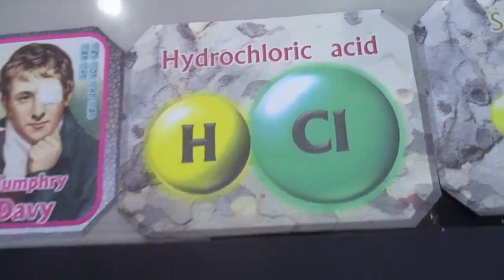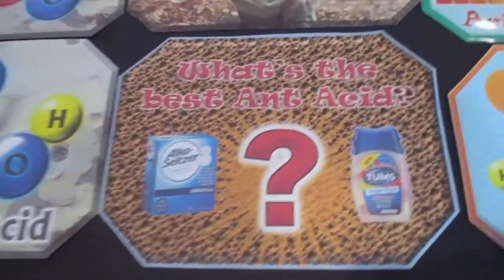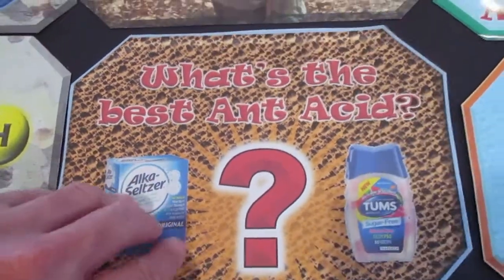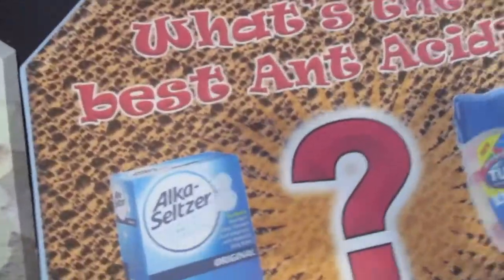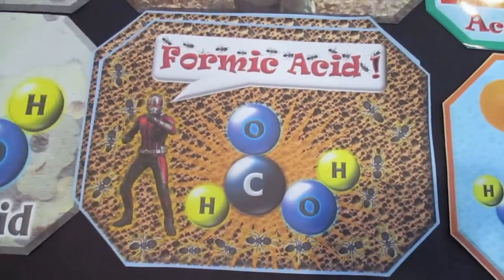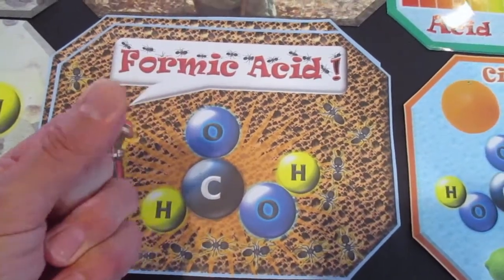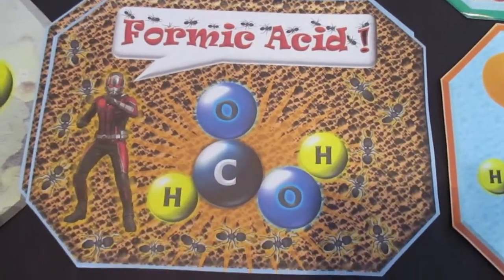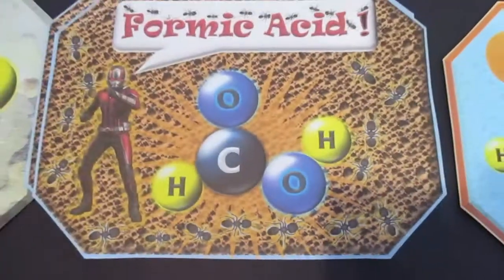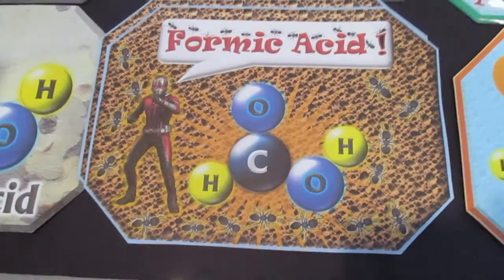Okay? And, well, those are all acids, but what about antacids? What's the best antacid? Well, the best antacid is formic acid. Ba-dum-bum. Formic acid is what you get if you take an ant and squish. It's what comes out. It's an acid found in ants, like maybe not Ant-Man, but those little guys. So formic acid, anyway, I probably shouldn't end on a bad joke.